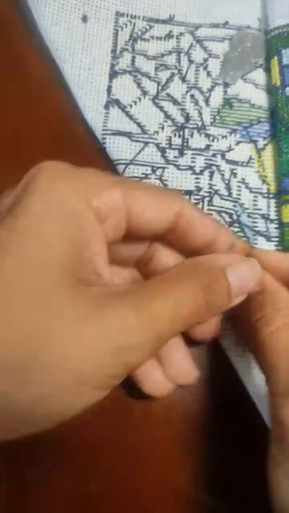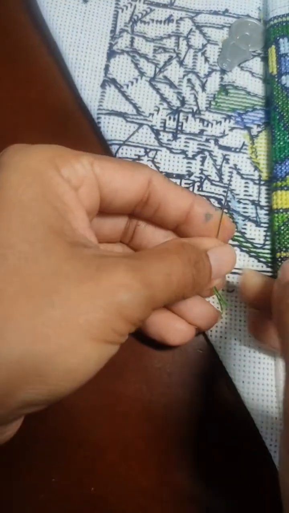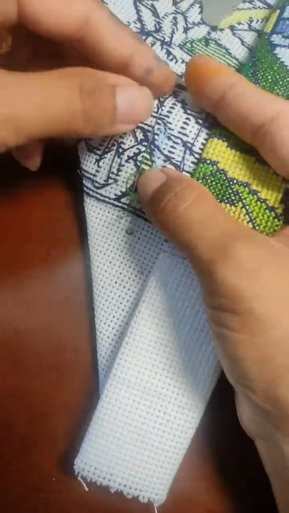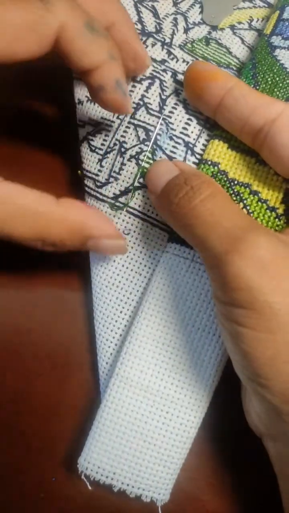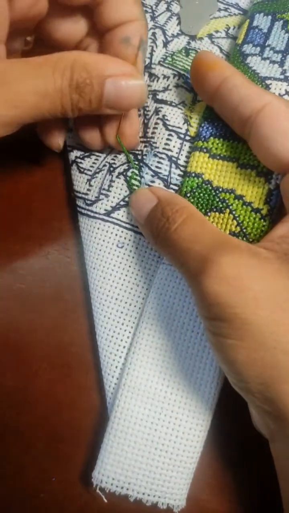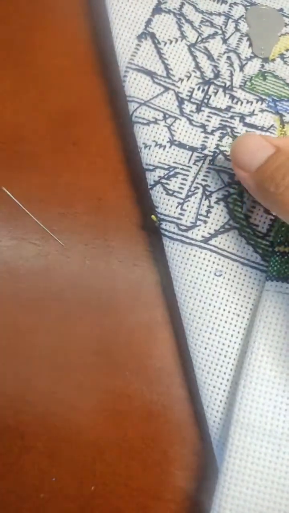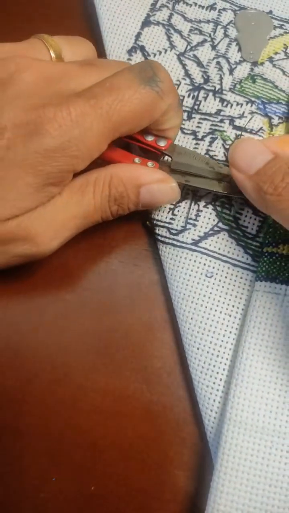Now holding on to it tightly and taking the thread here, holding it like this. Yeah, I think that's it. Should be secure. I'm hoping it's secure. I'm just going to cut this here.